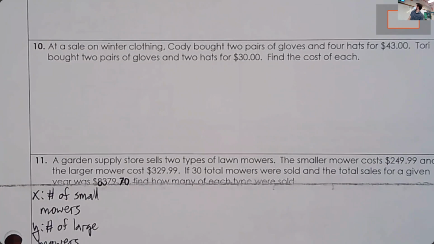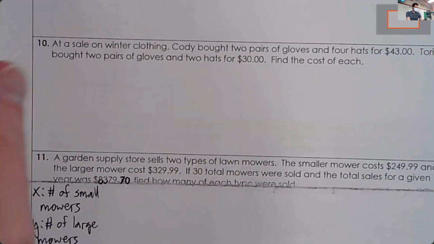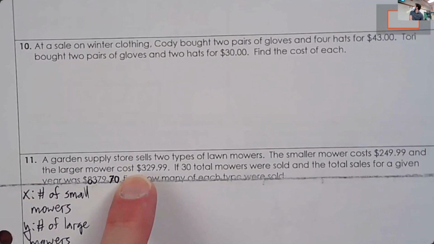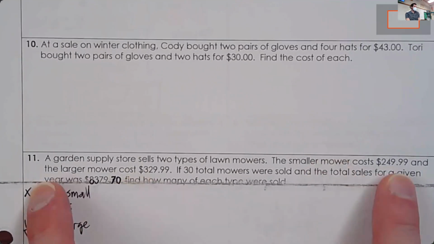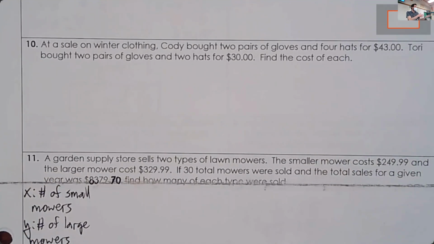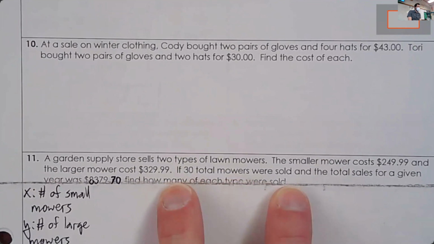Now, there's definitely more information on this one, and the way that the information is provided is a little bit different as well. It tells us, first of all, that the smaller mower costs $249.99 and the larger mower costs $329.99. But that right there is not enough information to actually write an equation. It's just giving us information on how much they each cost, because it's not relating it to anything. Do you see that? The relation comes later. And it says 30 mowers were sold. If 30 total mowers were sold, that will be our first equation.